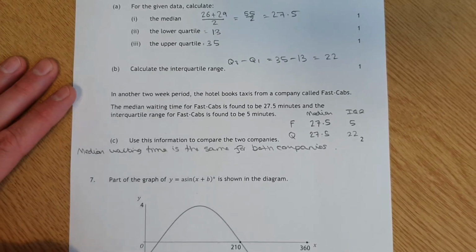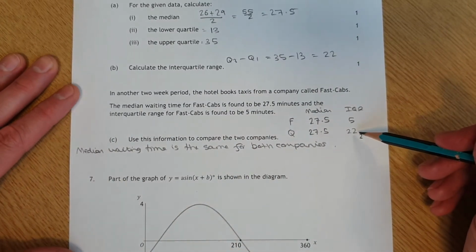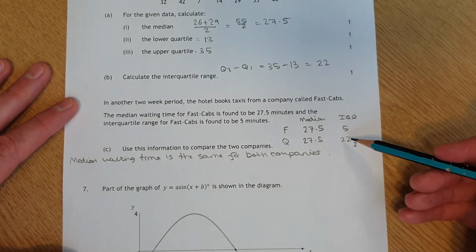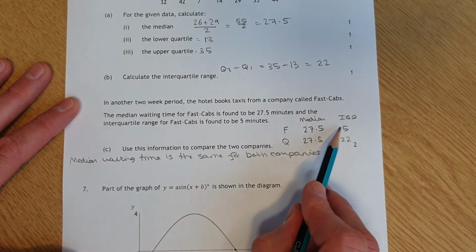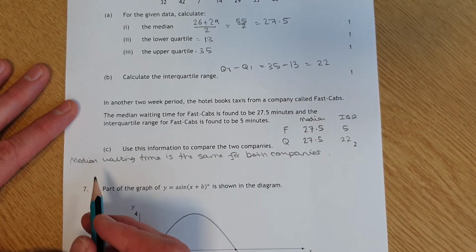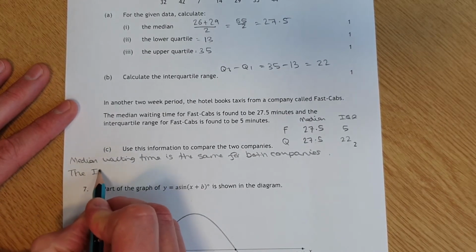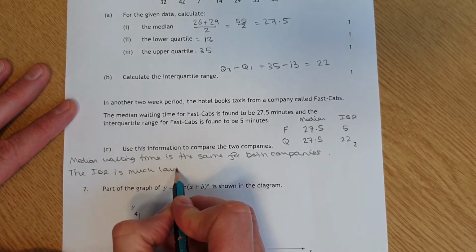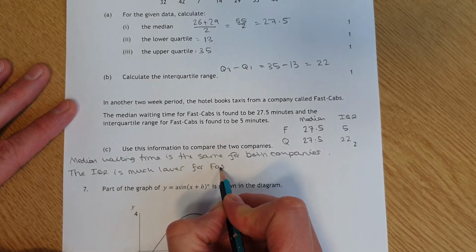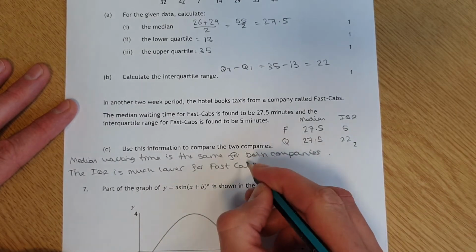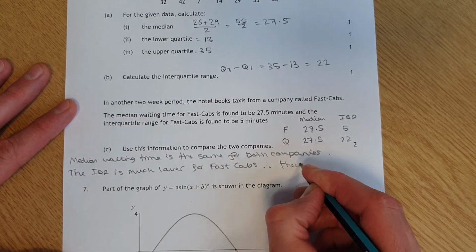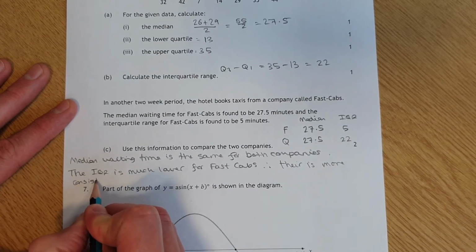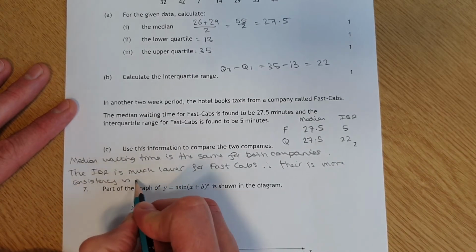When it comes to comparing the interquartile range, the larger interquartile range just tells you that there's less consistency, more spread out for the middle part of the data. So if we've got 22 compared to 5, these are a lot more closely grouped together compared to these. So we can say something like the interquartile range is much lower for fast cabs. Therefore, there is more consistency in their waiting times.